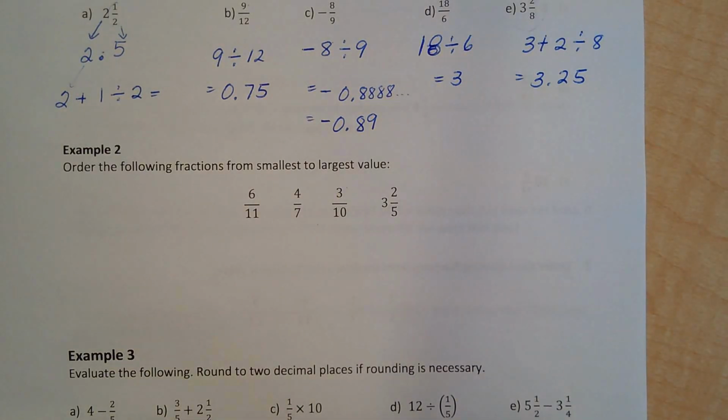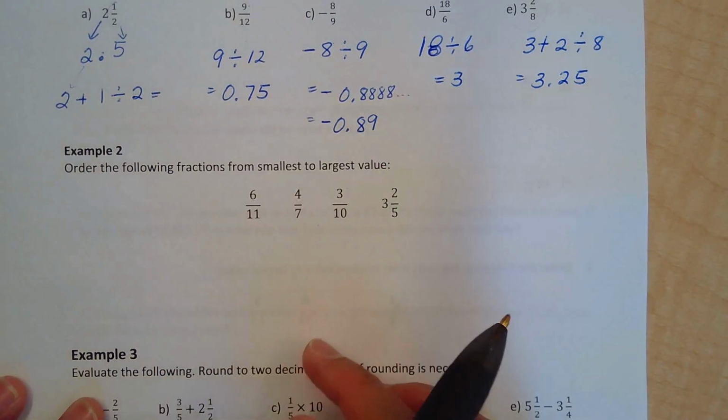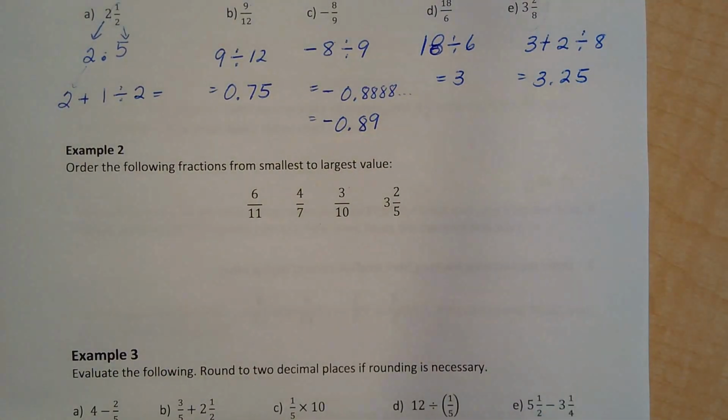Yeah, Carla? Yeah, so what we could do is turn them into decimals first. Okay, so let's go ahead and do that. How about this? We're going to join forces.